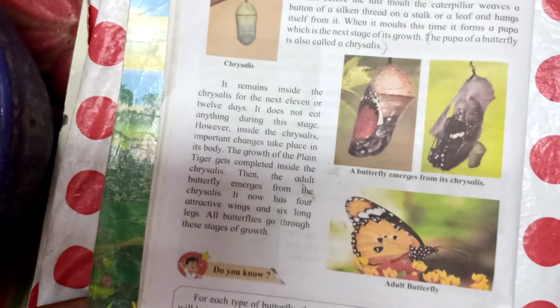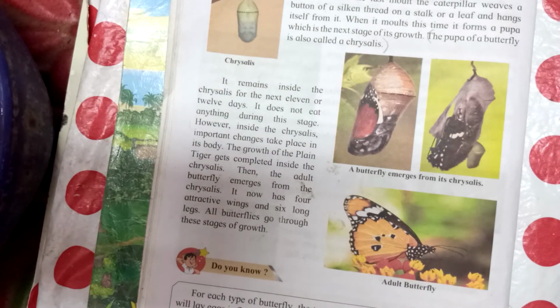Now it remains inside the chrysalis for the next 11 or 12 days. It does not eat anything during this stage. However, inside the chrysalis, important stages take place. The growth of a plain tiger gets completed inside the chrysalis. Then the adult butterfly emerges from the chrysalis.